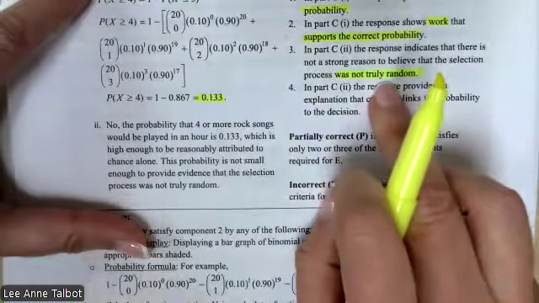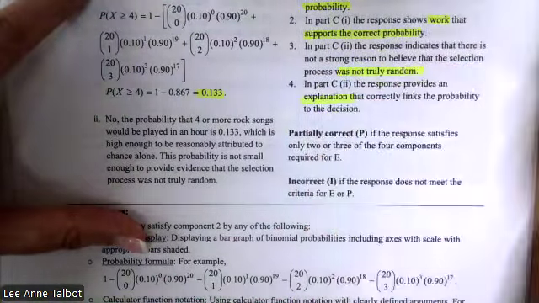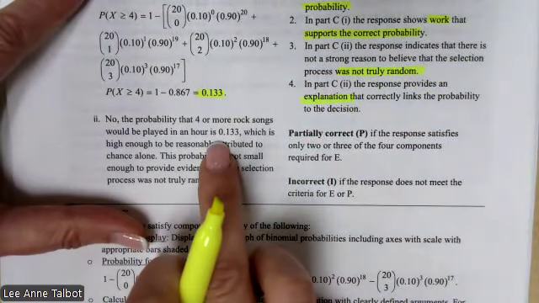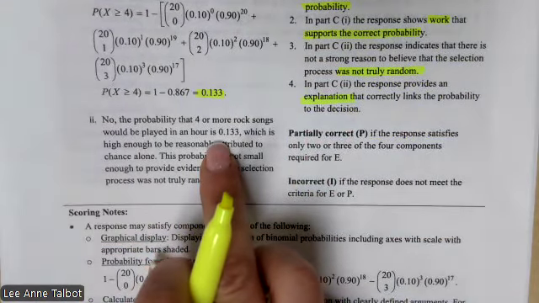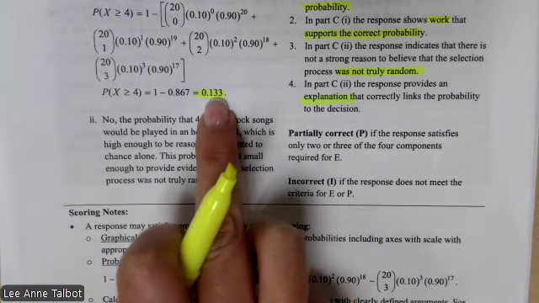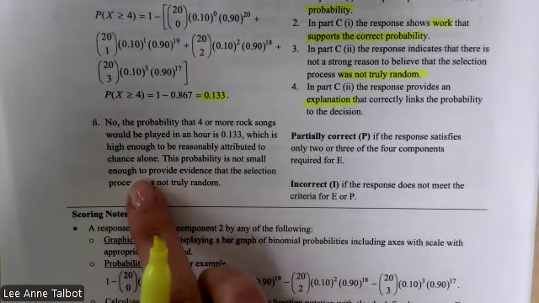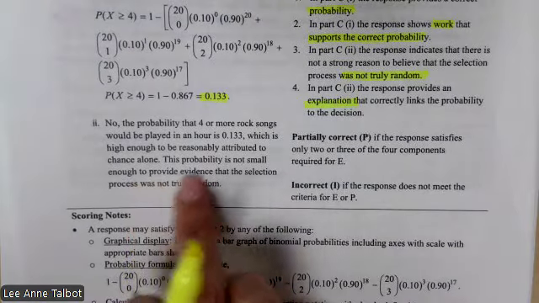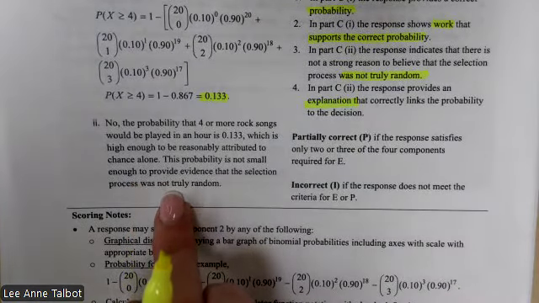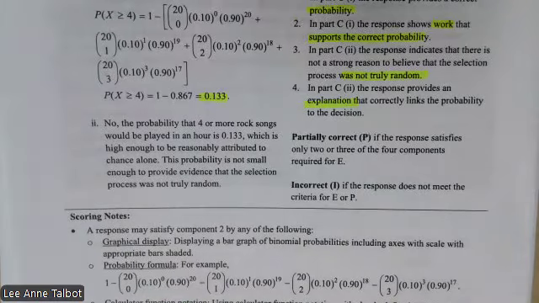Part C2, you should have a no. And you should have an explanation. For our class, we say something like, since our p-value of 0.133 is greater than any alpha, our biggest alpha is 0.1, right? 0.133 is greater than any alpha we would use. Then we fail to reject, and there's not enough evidence. Something like that. I would use my conclude from a hypothesis test instead of what they're doing here.